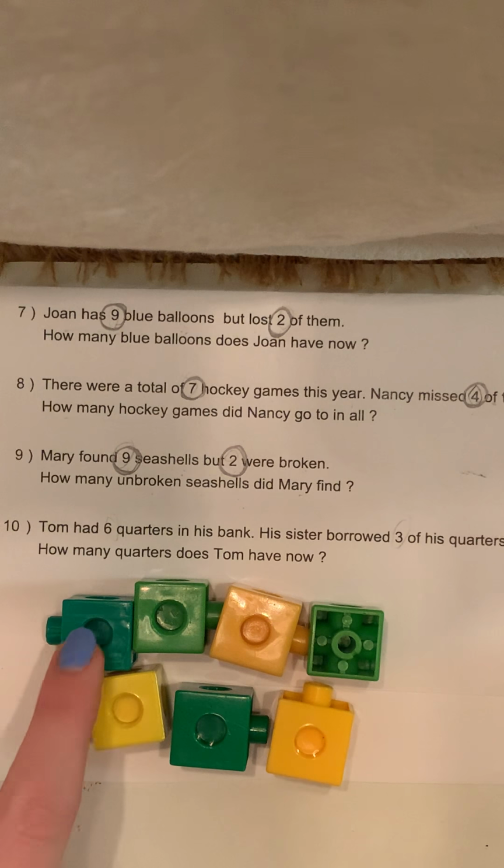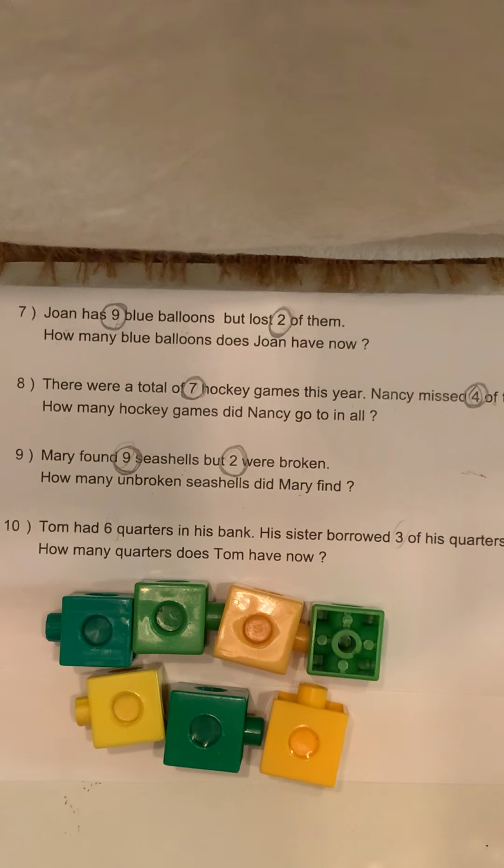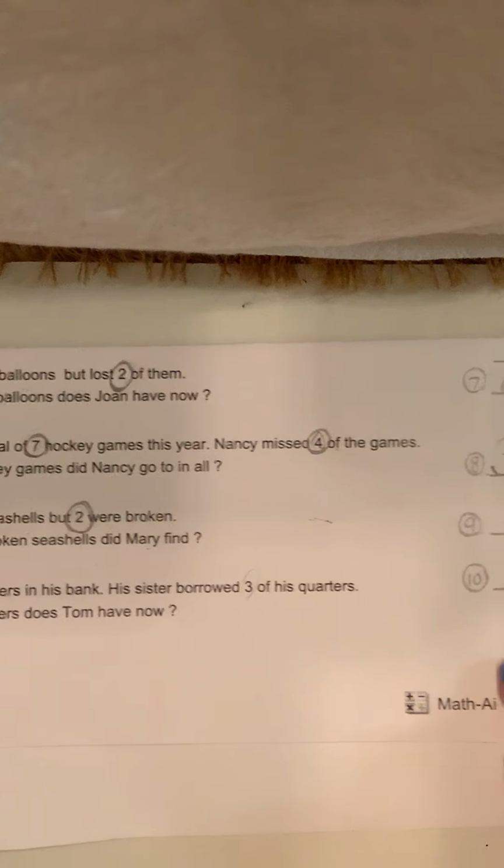Let's count. 1, 2, 3, 4, 5, 6, 7. I have 7 cubes left, which means that I would have 7 seashells. Seven seashells left.